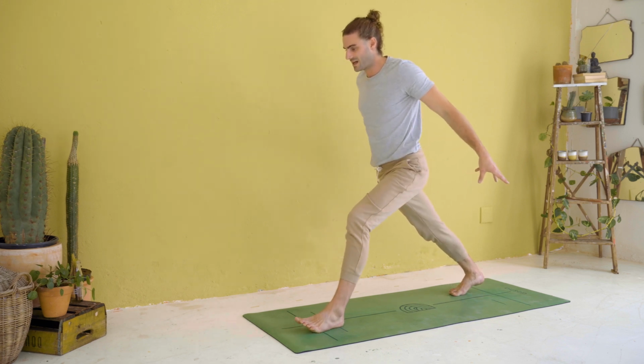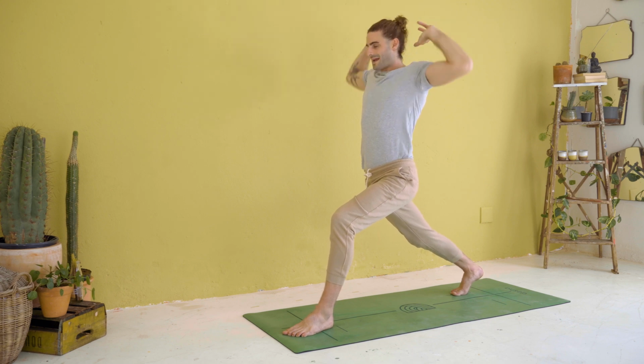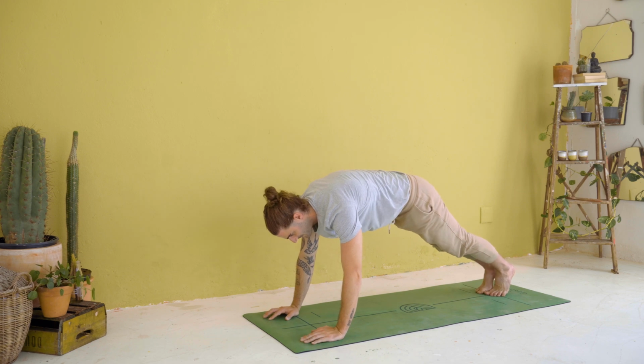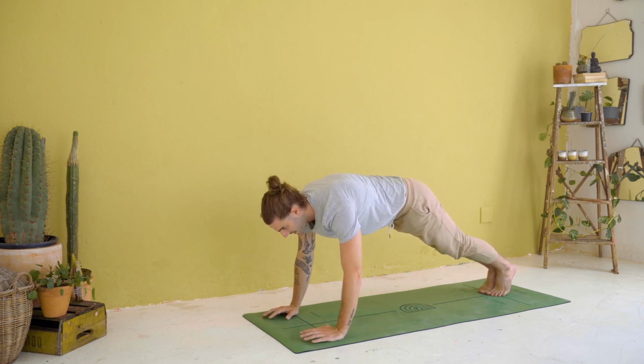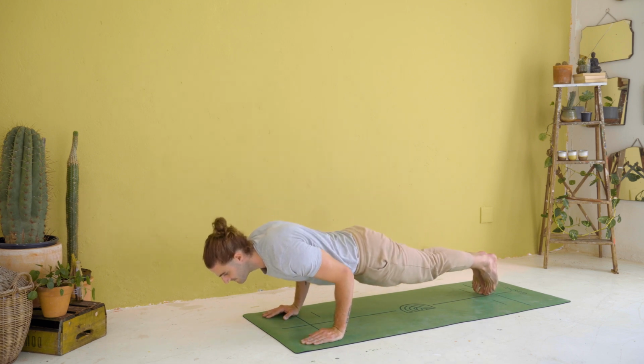Inhale, high crescent lunge. Arms reach up above your head. Exhale, plank, hands down, step back for the last time. Well done. Inhale, shift forward, engage. Exhale, chaturanga, lower halfway, make it good, elbows in.